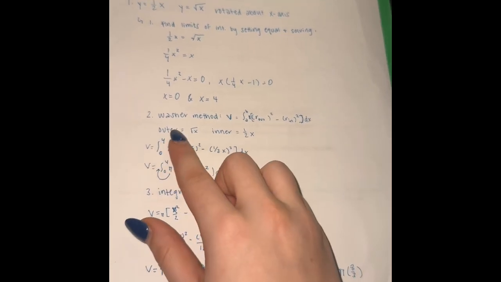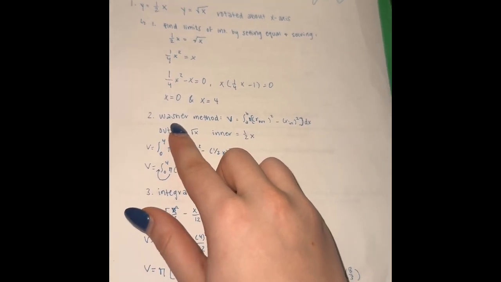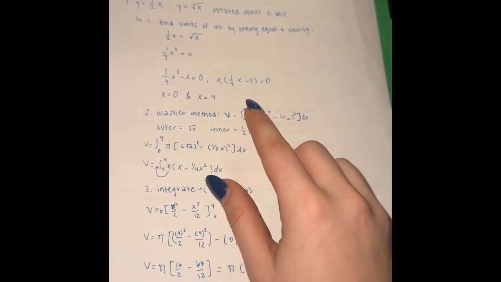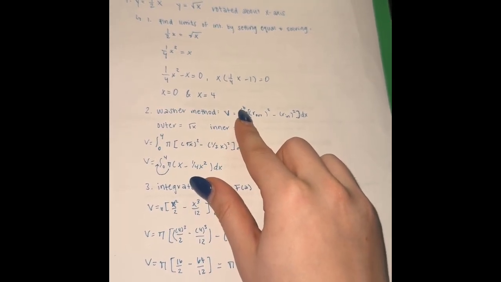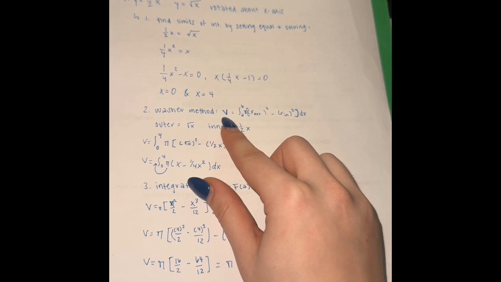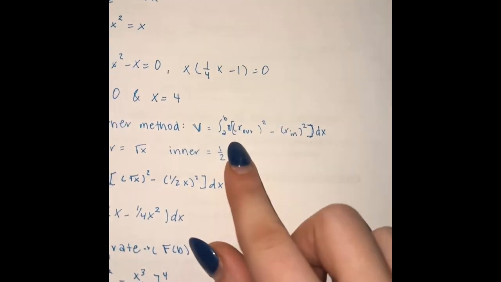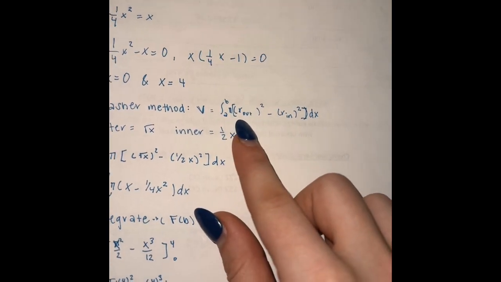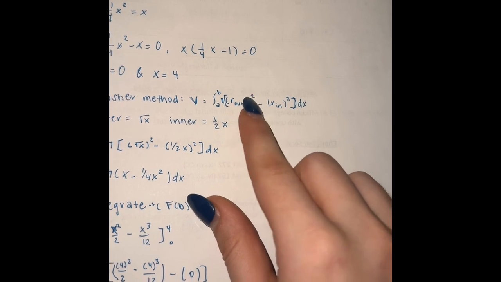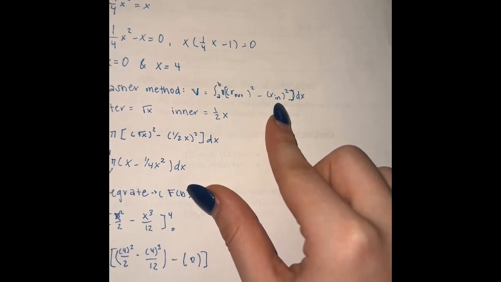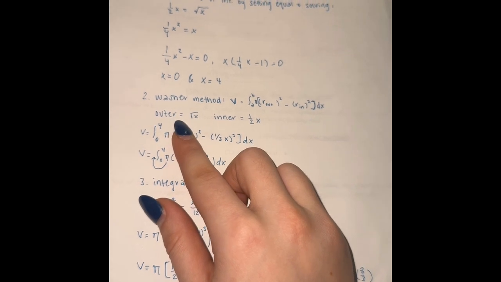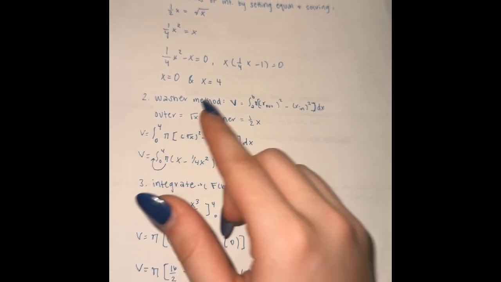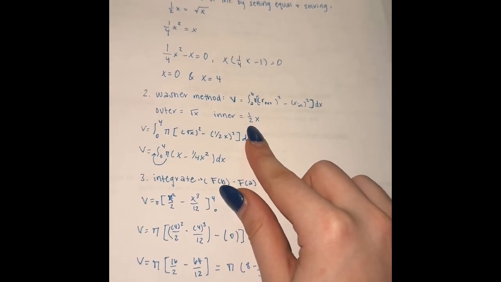Next, I don't know why I put washer method, I meant to put disk method. But next we're going to plug those two values into our a and b here in our disk method equation, which I know I wrote it small, but it's pi times basically your outer radius squared minus your inner radius squared times your dx. In this function, your outer equation is going to be your square root of x, and your inner is going to be your 1/2 x.